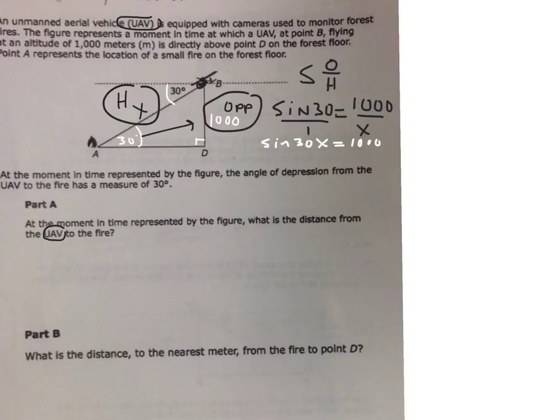Once you cross multiply, you're going to have to divide to finish. It takes 2 steps to get the answer. So dividing by the sine of 30 gives me 2,000 for the answer, which looks right in the picture.